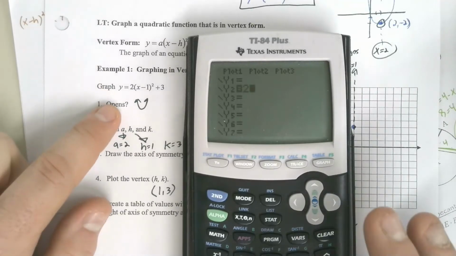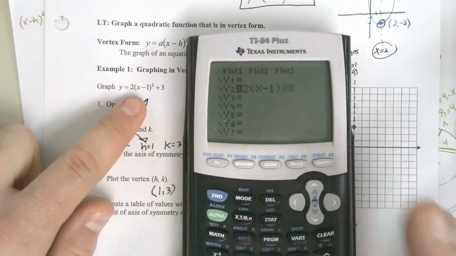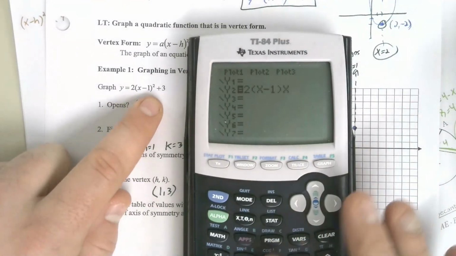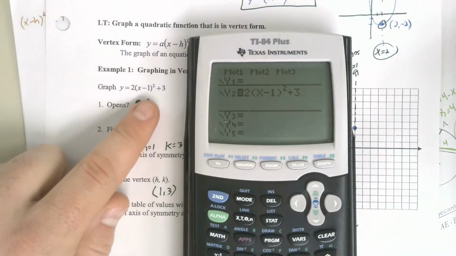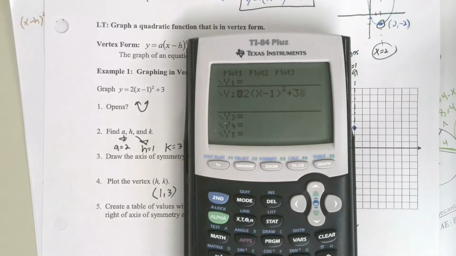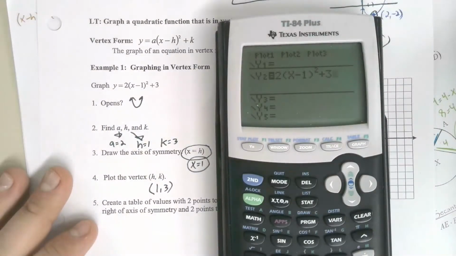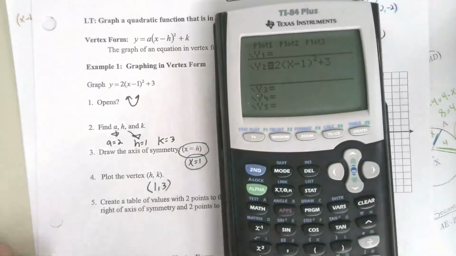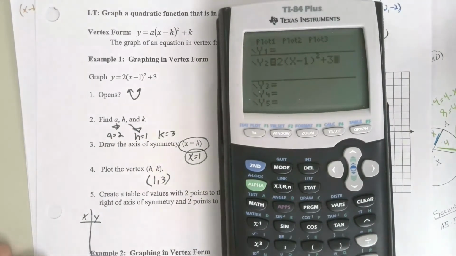So we have 2 out front, (x minus 1) inside, squared. Don't forget your square, that's right there. And then plus 3, like that. All right, is everyone actively typing these in right now? Go ahead and do that, because this will help make your life way easier. Go ahead and type that in, please. Very simple thing to do. And then we're going to create a small little table to plot our parabola with.